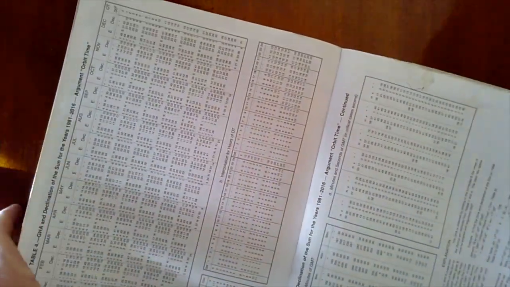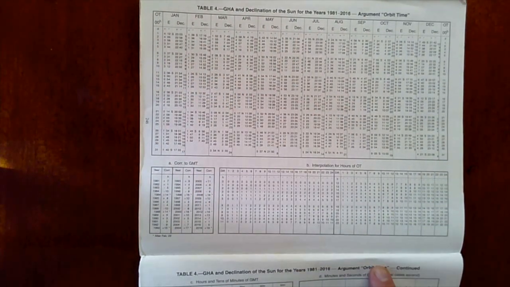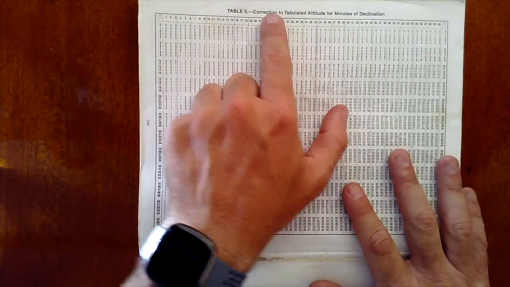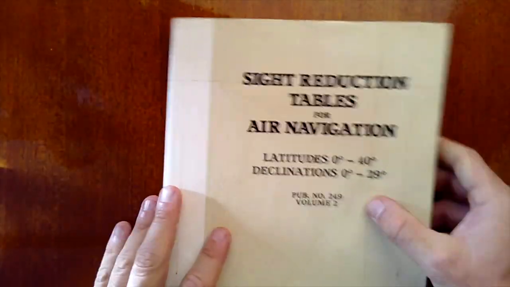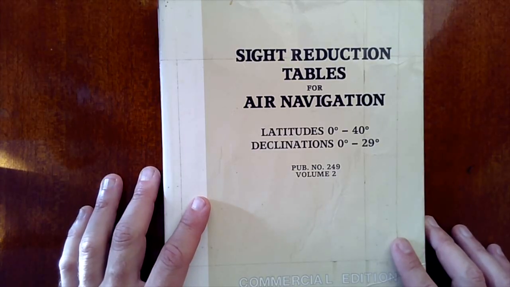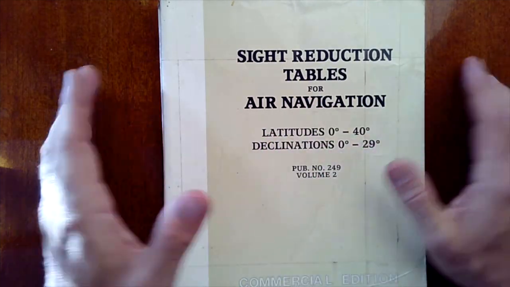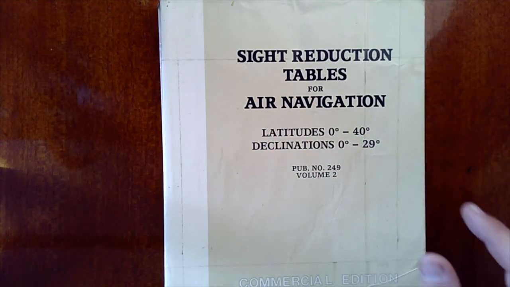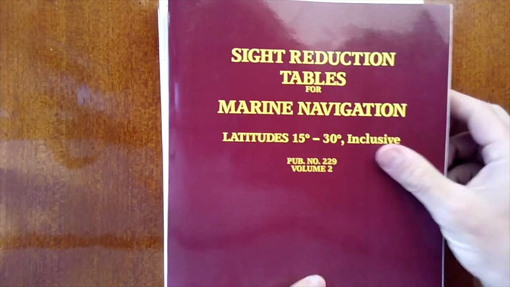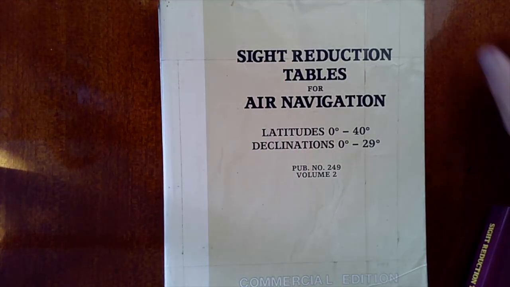Towards the back of HO249, there are some additional tables. There's GHA and declination for the sun for certain epochs. There are GHA data down here as well, and then some corrections. If you are interested in HO249, get yourself a copy. You can download it off the internet with the links provided, and use that to supplement your study of celestial navigation. This course focuses mostly on HO229, but this is a valuable tool that you can use to expand your celestial navigation knowledge.